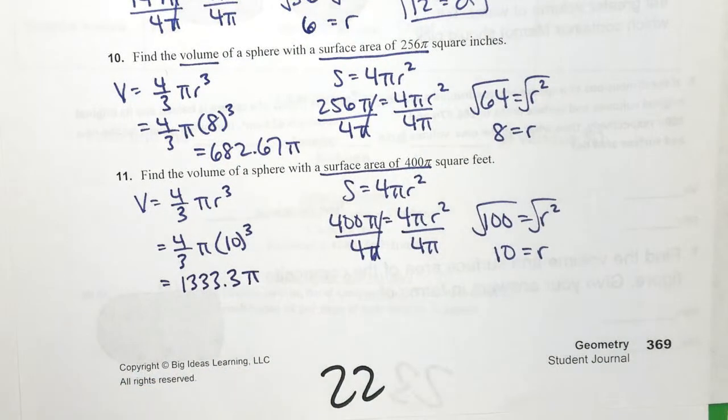And that is our final question for Chapter 12, Section 6, over surface area and volumes of spheres.